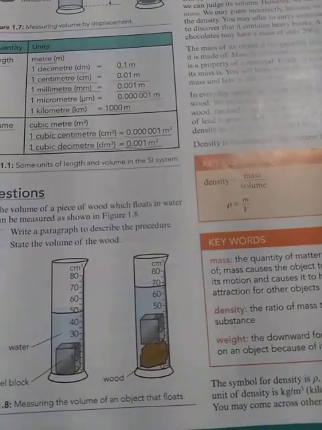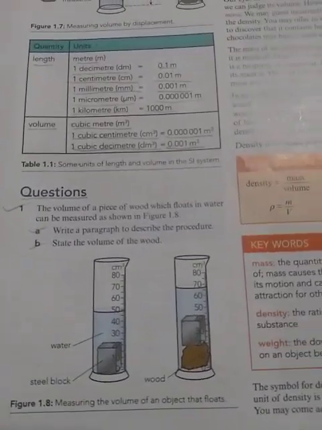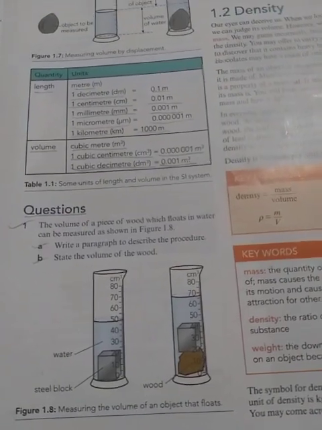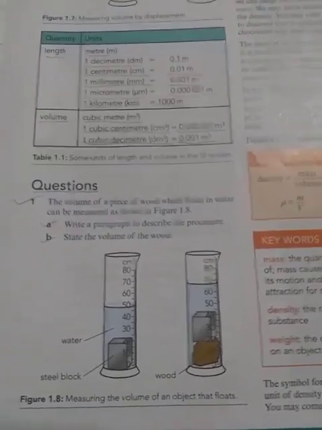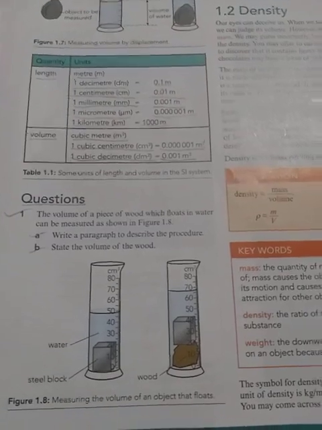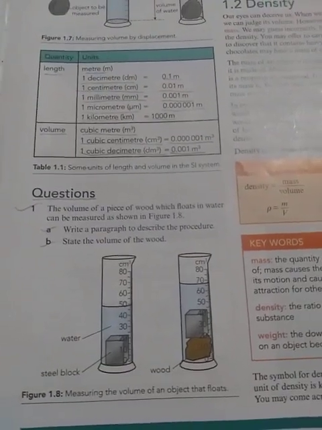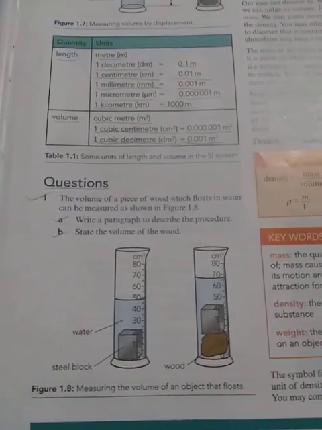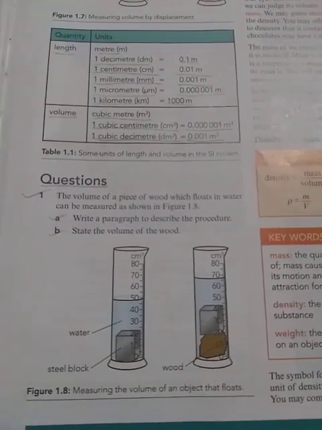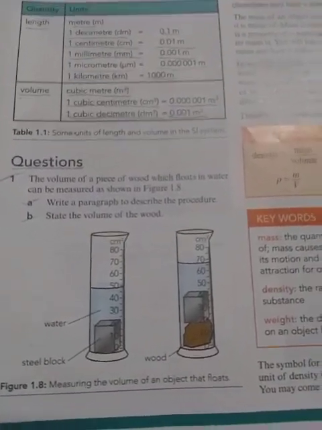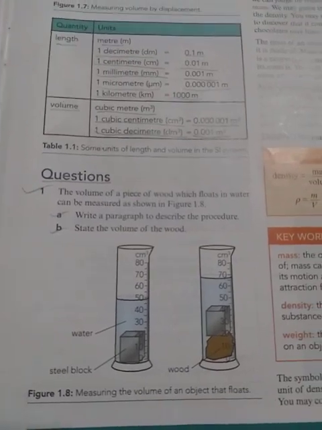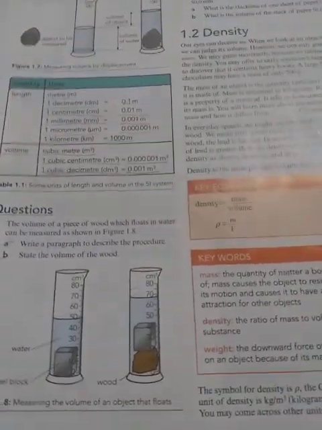Then we need to fill it up with any kind of liquid, and measure where the water level is right now. Then we need to immerse the irregular object, and find out how much the water increases. The water increase is the volume. This method is known as the displacement method.